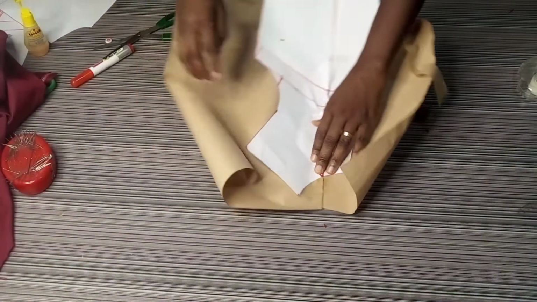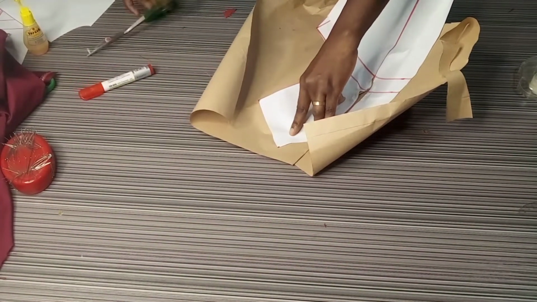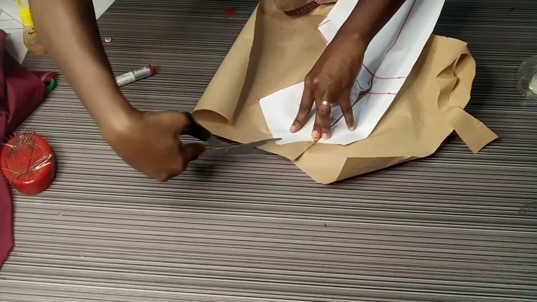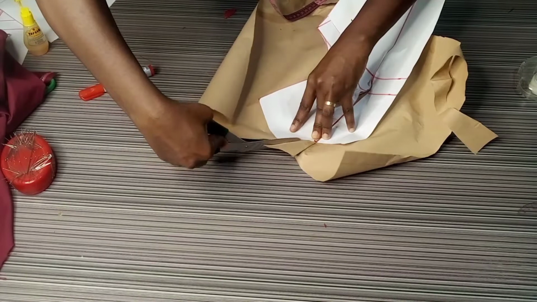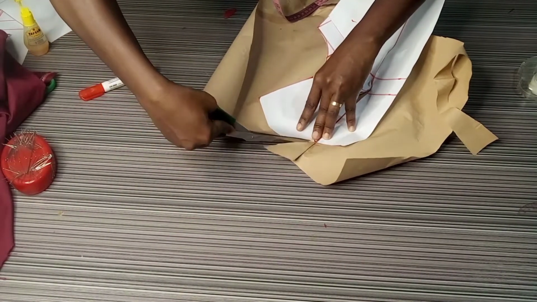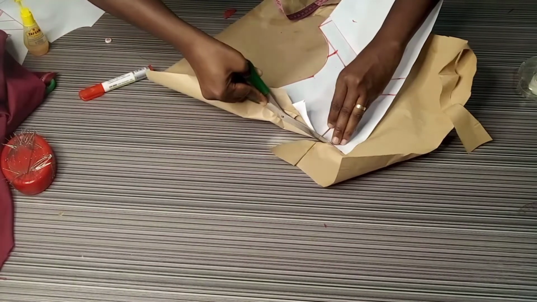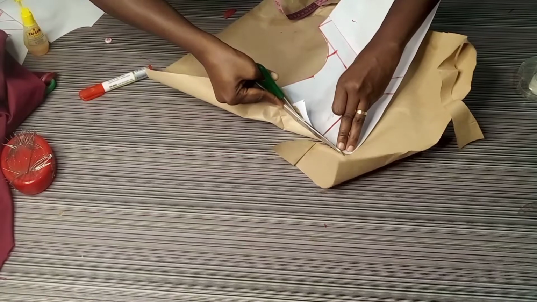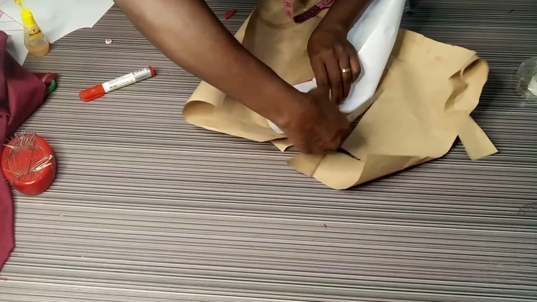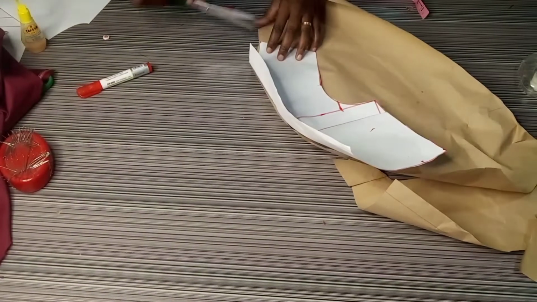By the time you close it, what you need to do is to trace out this neckline. I hope you can see it. Trace out the neckline. You can see this part is matching when I closed off. So you cut it out. I'm cutting out the excess. I'm just following the neckline. Then cut out any excess paper.